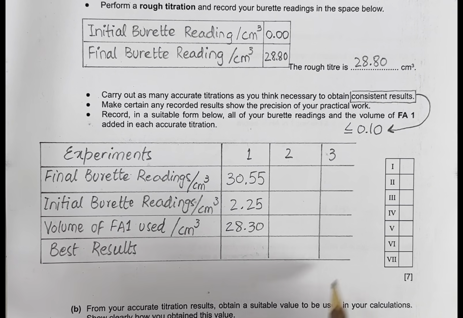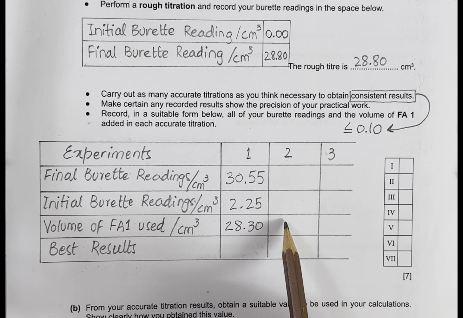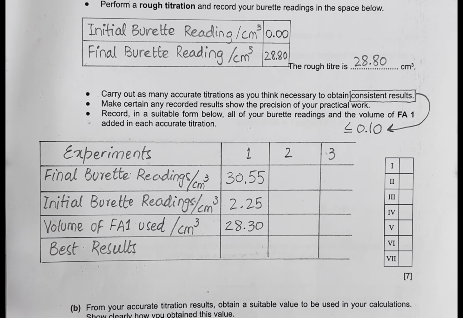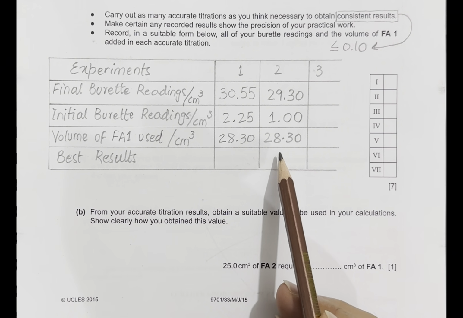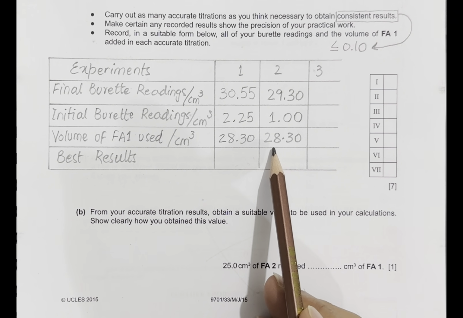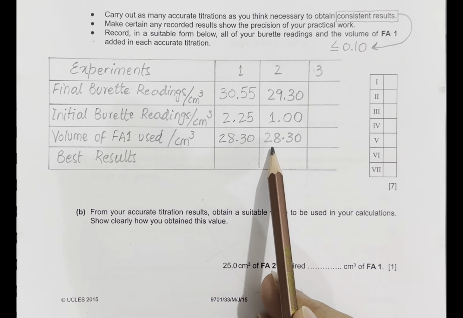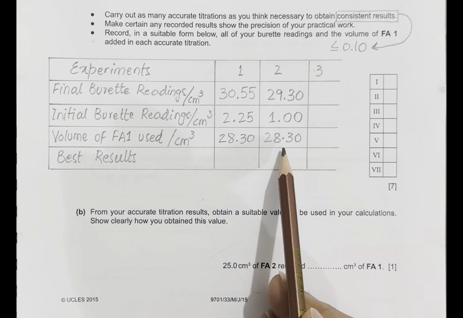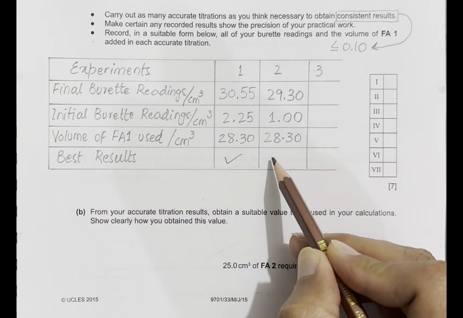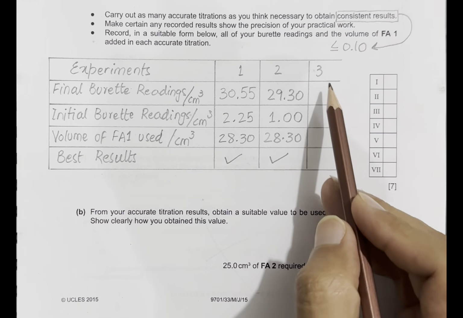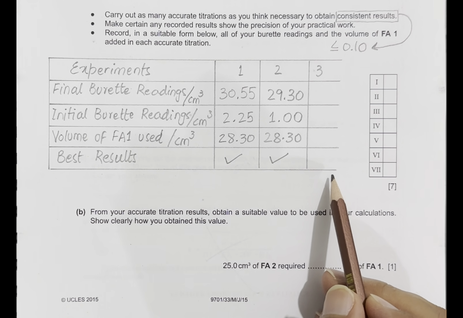Now let me repeat the procedure again to take the second reading, initial and final, to get a consistent result. Upon repeating the experiment for the second time, the volume of Fa1 used was the same as in the first experiment. Therefore, these two values are considered consistent results, and we will use these two values. We do not need to proceed for a third time.